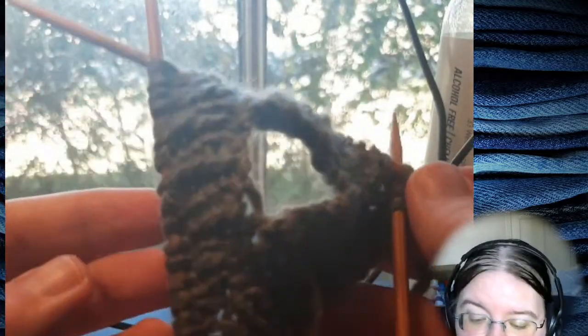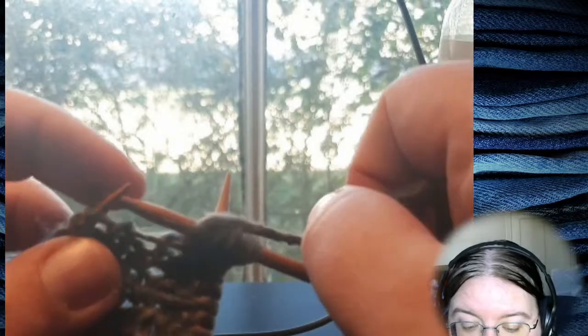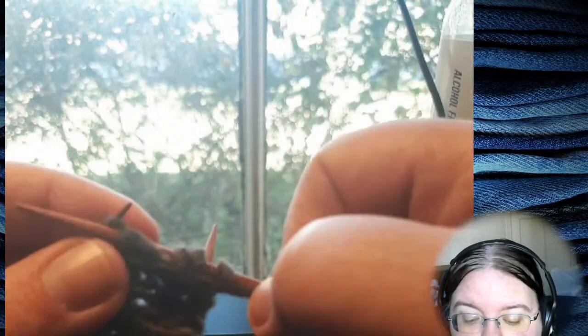Oh, you might notice this hat has a hole in it. That's not an accident. That is a ponytail gap. Basically, if you want a ponytail gap, you start with more stitches on your needles when you cast on, and if you don't want a ponytail gap, you can start with just 3 or 6.